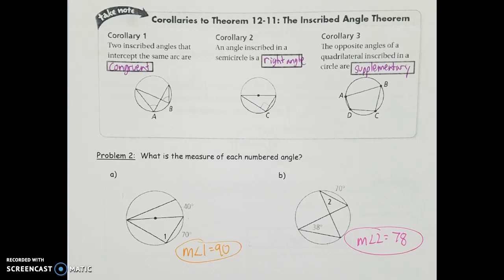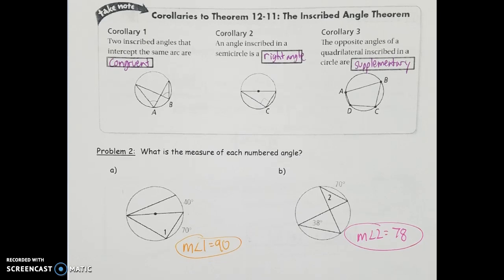First part of problem 2, we're trying to find the measure of each numbered angle. In this case, it's just angle 1 here. We're just using that second corollary, since angle 1 is inscribed in a semicircle. So that would just be cutting off basically half of your circle. Half of that semicircle, again, is just going to make 90. So anytime you see that my angle is using a diameter as its two endpoints, then half of that semicircle is always going to be a right angle.